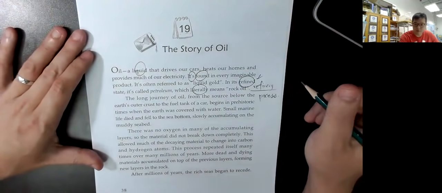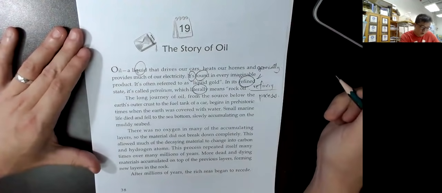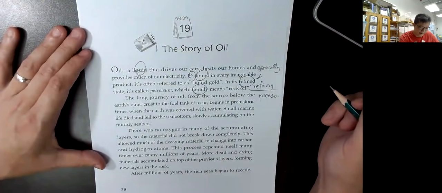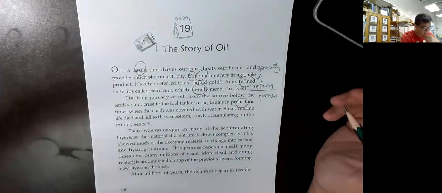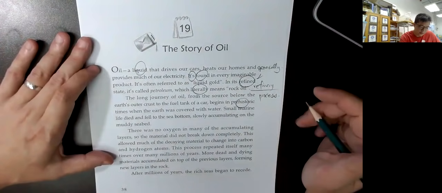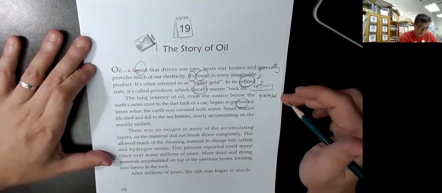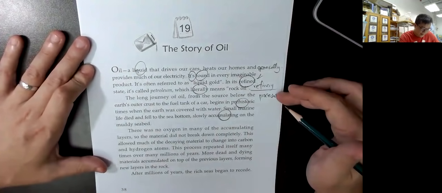oil. Literally 基本上即係 generally。The long journey of oil from source below the Earth's outer crust to the fuel tank of a car begins in prehistoric 史前嘅 times when the Earth was covered with water, small marine life died and fell to the sea bottom, slowly accumulating 係累積 on the muddy seabed.